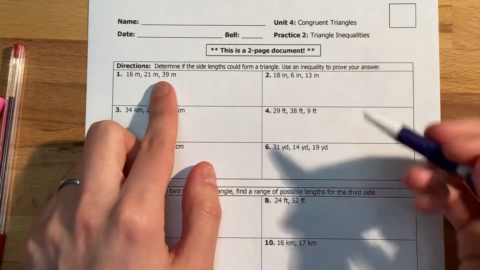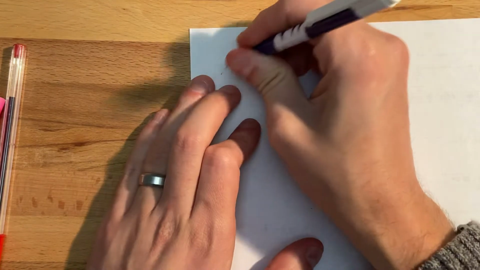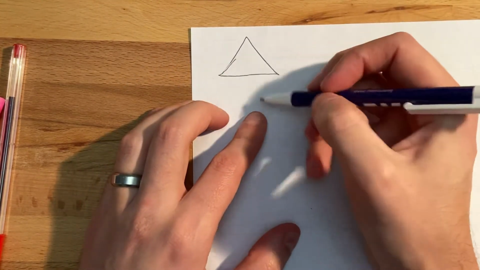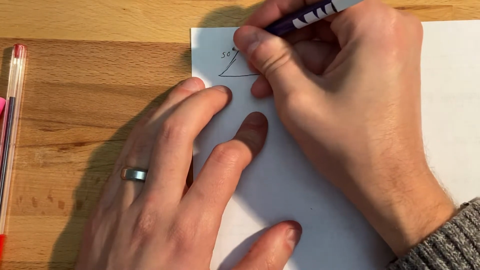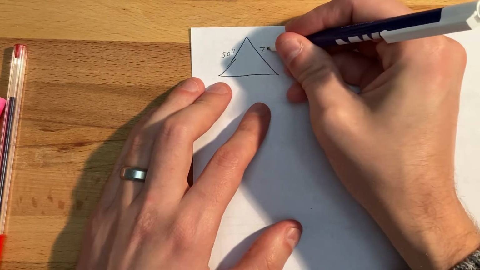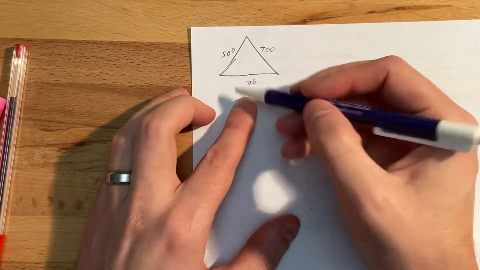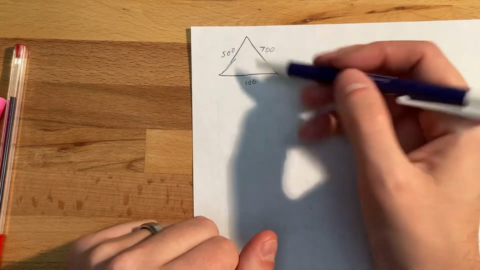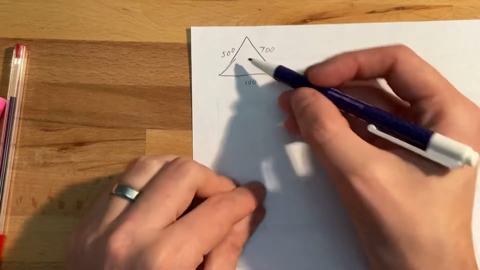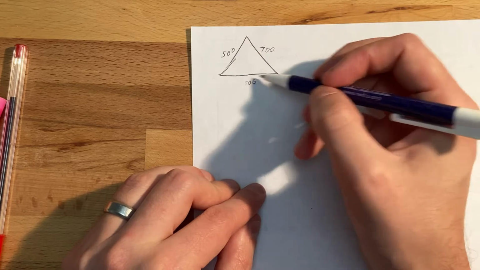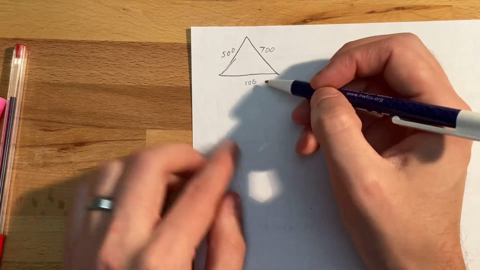Which seems kind of weird as a question starting out with. For instance, if I was to draw a triangle, you could conceptually just label these anything if I wanted. I could do this is 500, this is 700, and this is 100, something like that. You can label three sides anything, but just because you label them doesn't mean it's actually possible, because this is not 500, this is not 700, and this is not 100, right? This is not to scale.